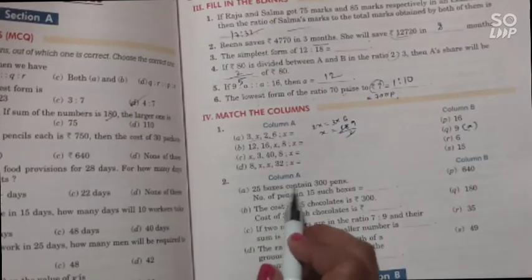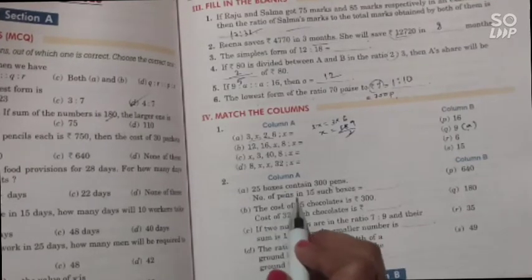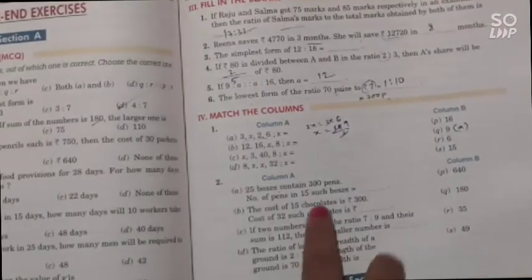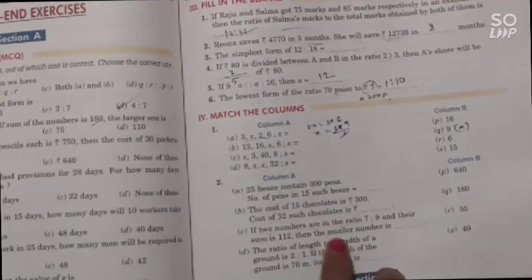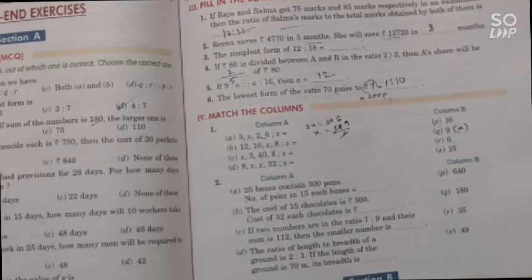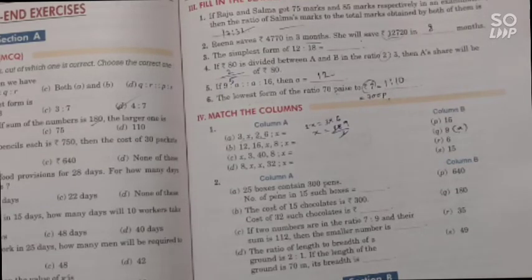25 boxes contain 300 pens. Number of pens in 50 such boxes. You can solve this problem by the unitary method. You have learned the unitary method properly in your previous classes.